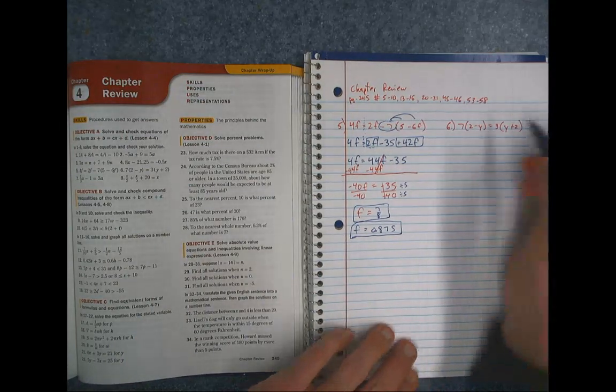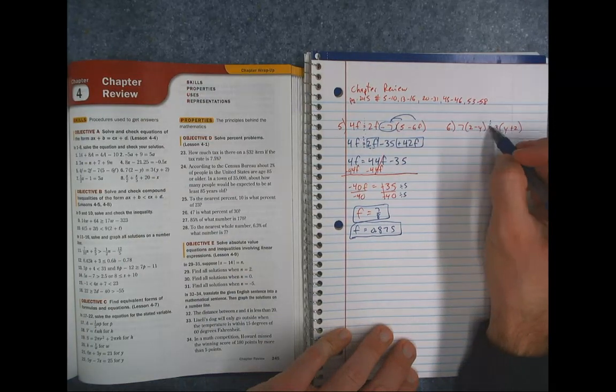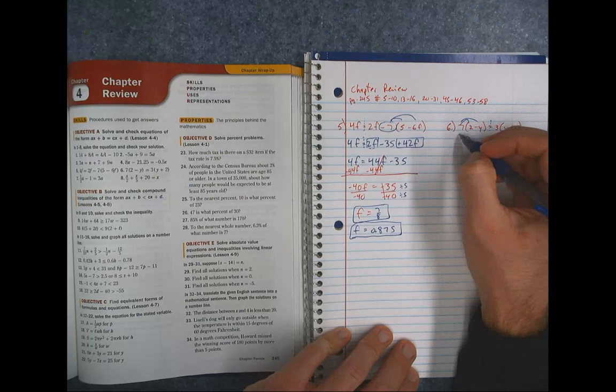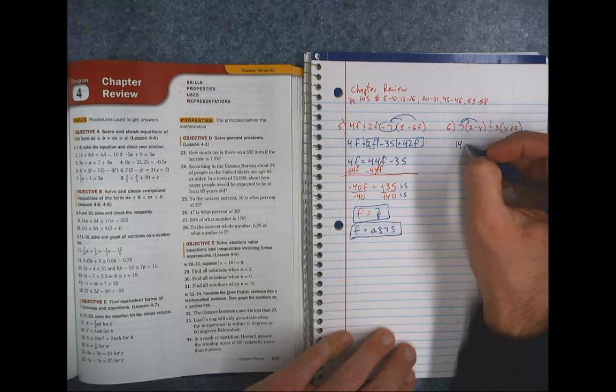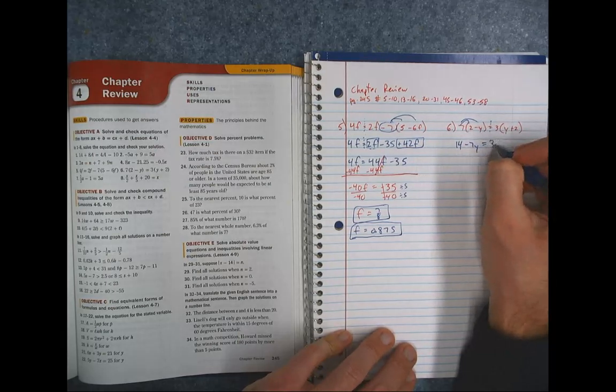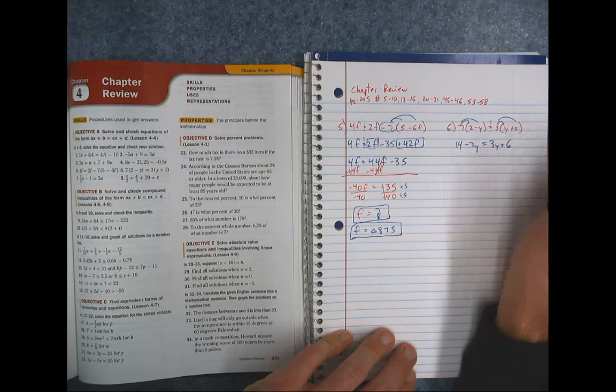All right, number 6. Here's one where both sides of my equal sign need some simplifying done before I can do anything else. So this will be 14 from 7 times 2 minus 7y. And then 3y, again, multiplying plus 6.